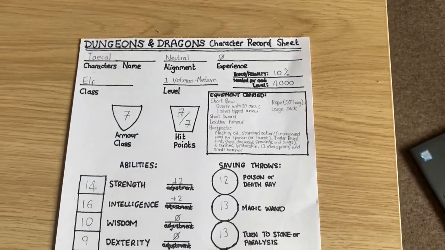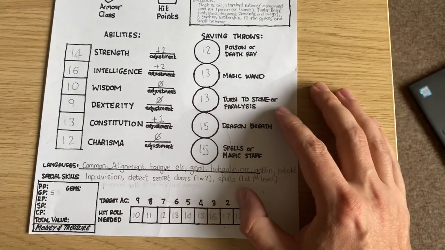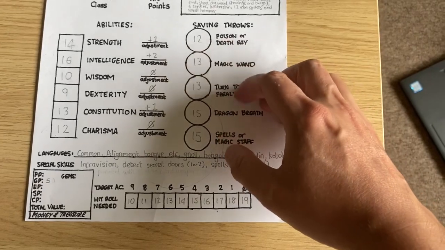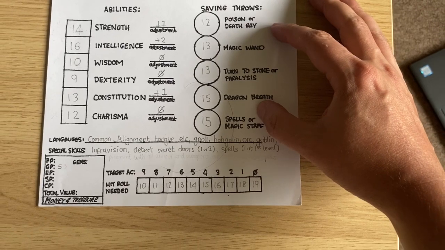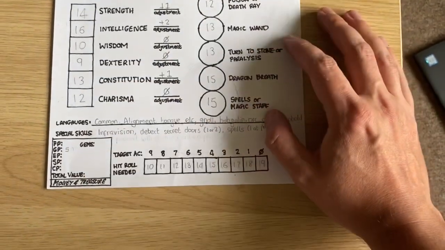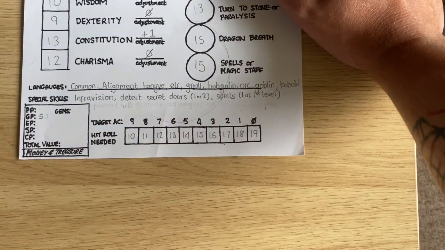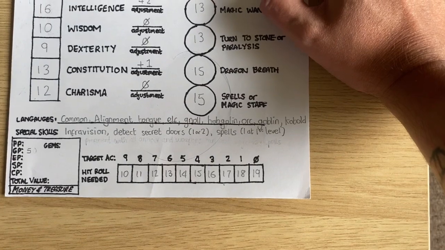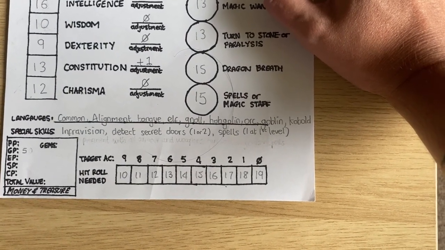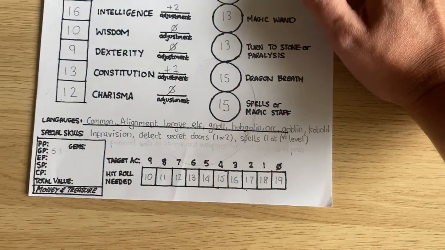Building the rest of my character sheet, I looked at the stats for the elf in the player's manual. I've filled in all the saving throw scores from that, and also languages. The elf knows Common, the alignment tongue, depending on which alignment you choose, and I've chosen neutral. They also know Elf, Gnoll, Hobgoblin and Orc, and for the 2 additional languages I've gone with Goblin and Kobold.